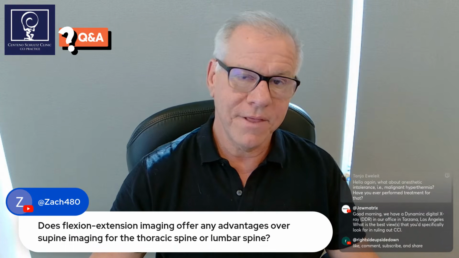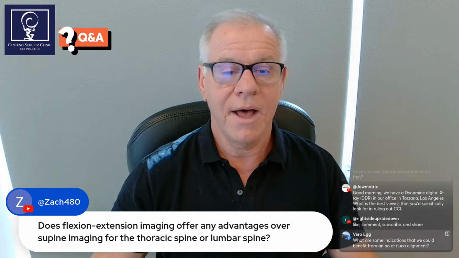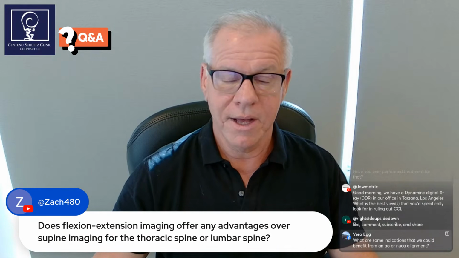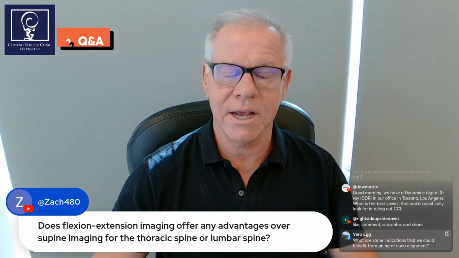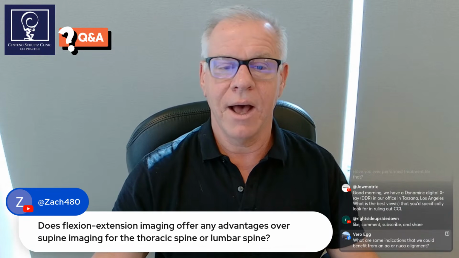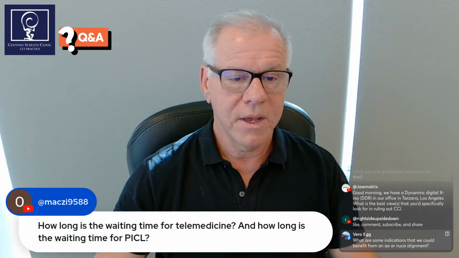As far as getting flexion extension lumbar upright MRI, that may be helpful as well. Mostly helpful in seeing whether things like bulging discs get worse in one position or another.